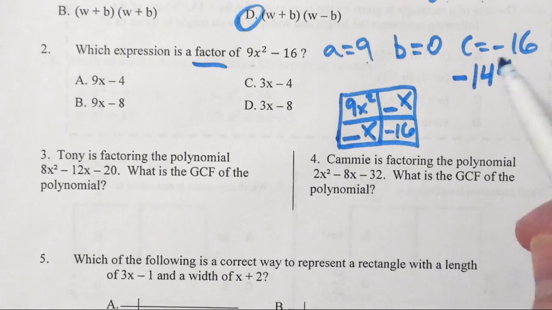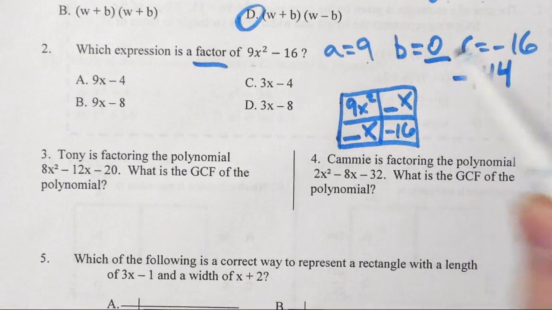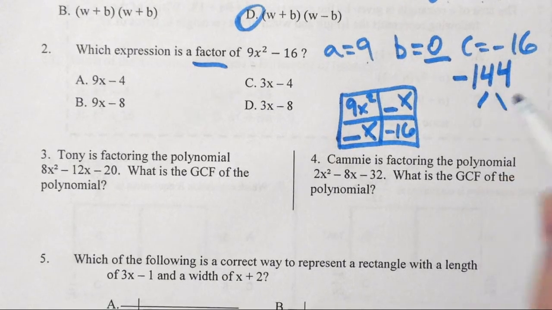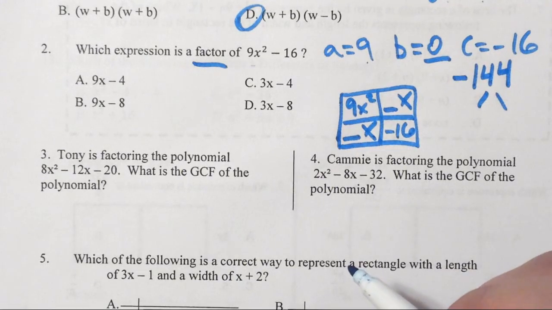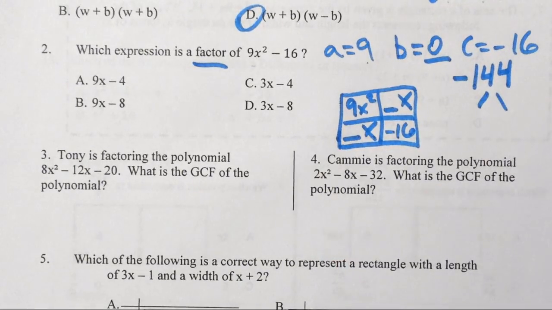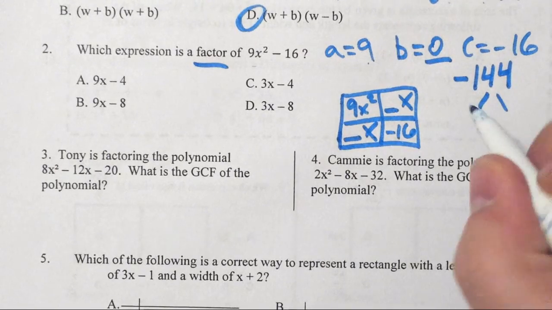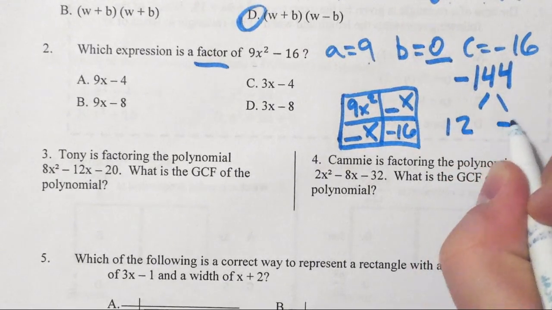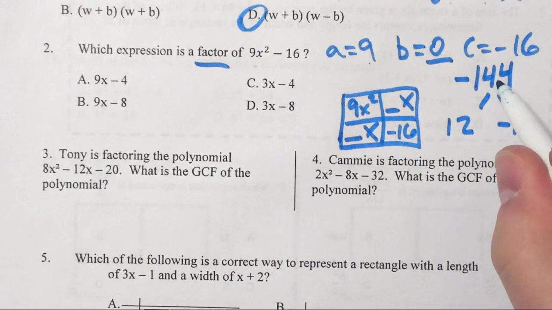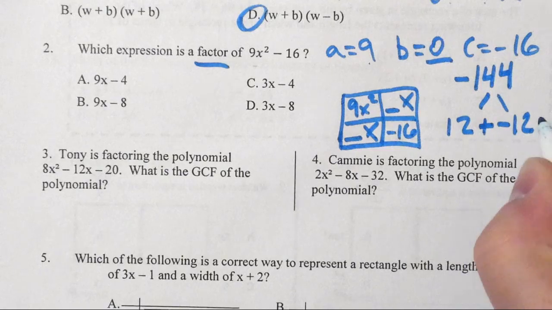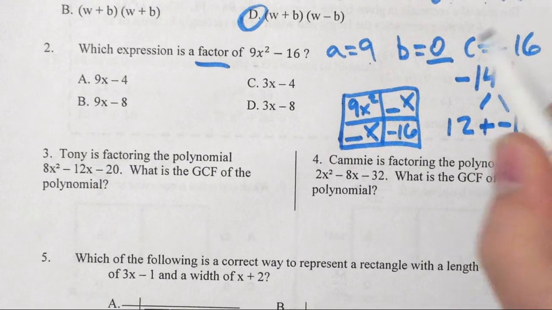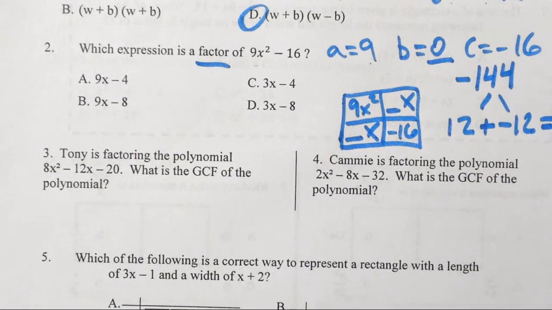But what's nice is that we know that our b has to equal 0. So we're looking for numbers that we multiply together to make negative 144 that are going to add to 0. So we know one's going to be positive, one's going to be negative. They got to cancel. But what's nice is 144 is a perfect square. 12 times negative 12 will make a negative 144. And then if I add those two together, I get that magic 0 right there. All right, so 0 matches my b.